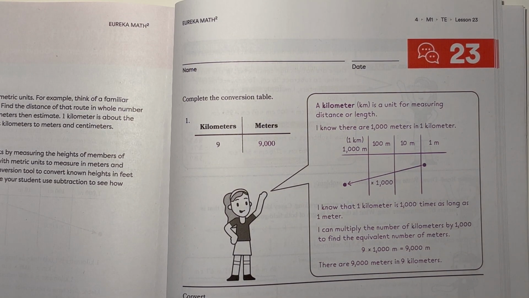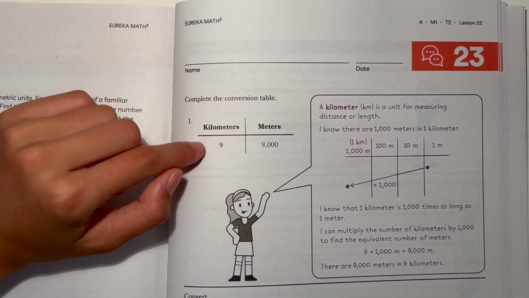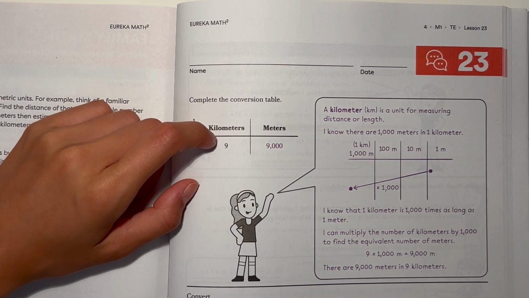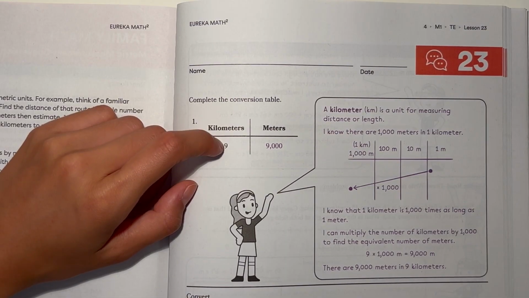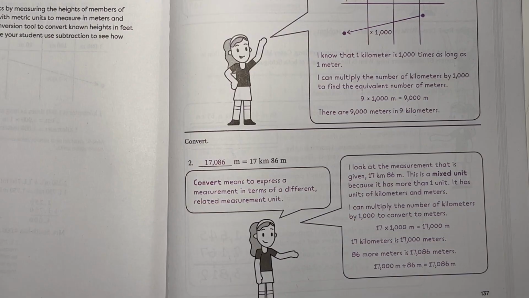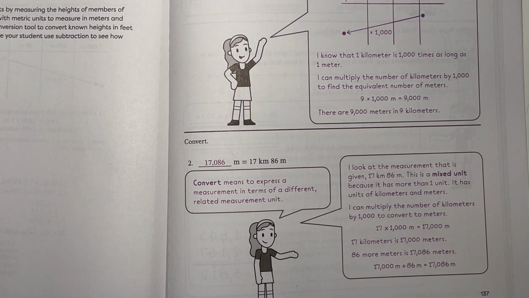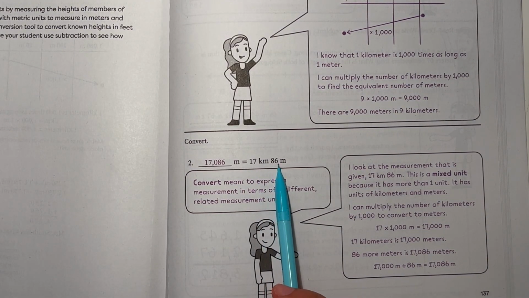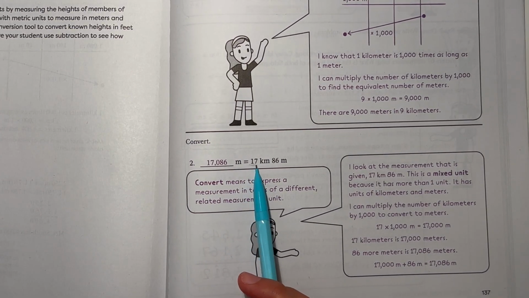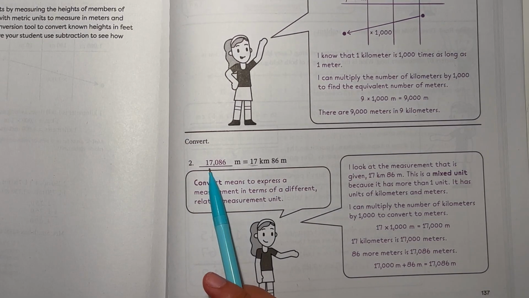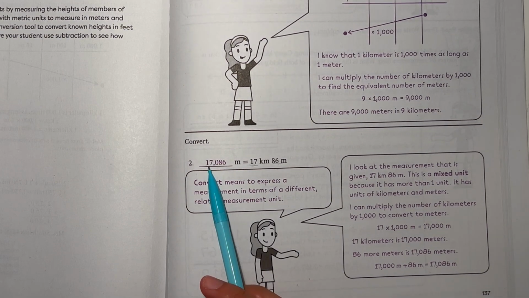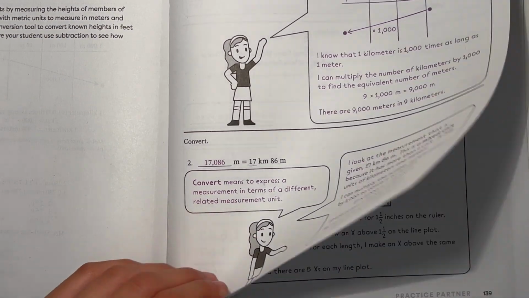Alright, complete the conversion table. So we have 9 kilometers, and since 1 kilometer is equal to 1,000 meters, then if we have 9 of those, that would be 9,000 meters. And here we have 17 kilometers, 86 meters, and converting to meters. So all you need to do is convert the 17, so multiply by 1,000, that's 17,000, and then 86 meters is already in meters. So 17,086 meters.